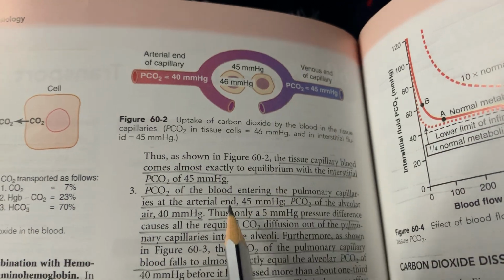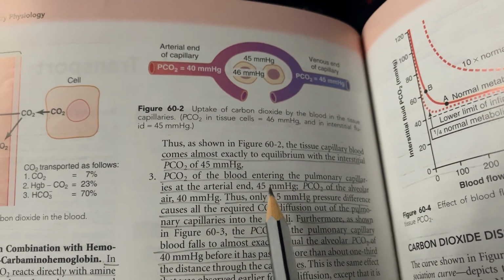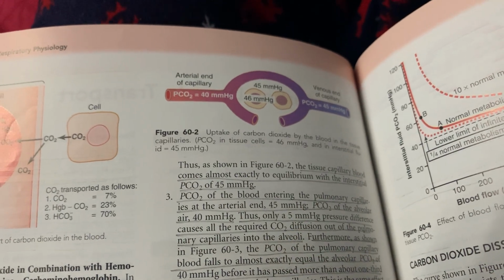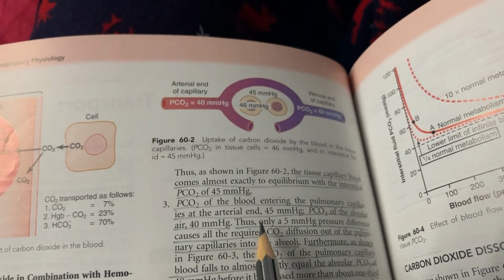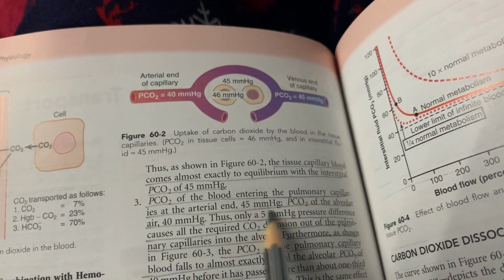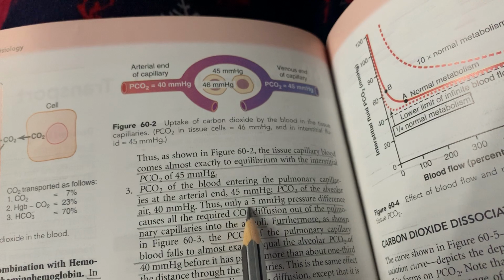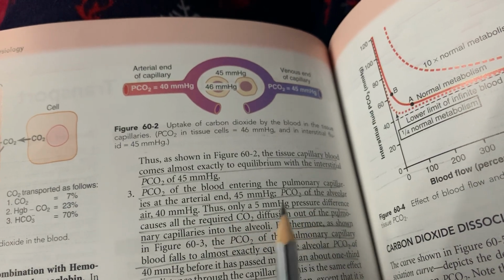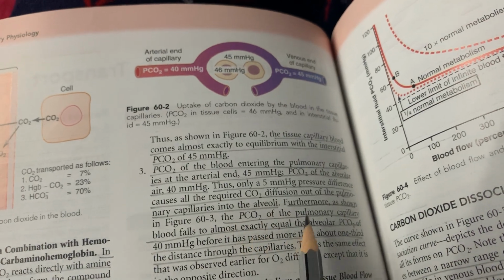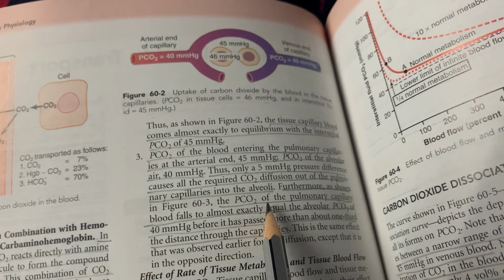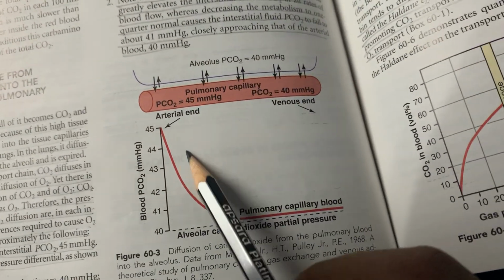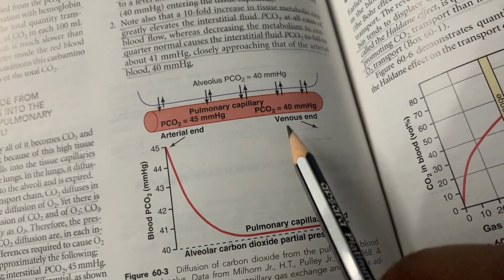PCO2 of the blood entering the pulmonary capillaries at the arterial end. Remember, pulmonary veins are like arteries and pulmonary arteries are like veins. So at the arterial end, it is about equal to venous blood, that is 45 mm of Hg. PCO2 of the alveolar air is 40 mm of Hg. Thus, only a 5 mm of Hg pressure difference causes all the required CO2 diffusion out of the pulmonary capillaries into the alveoli. The PCO2 of pulmonary capillary blood falls to almost exactly equal the alveolar PCO2, as you can see here, which is 40.